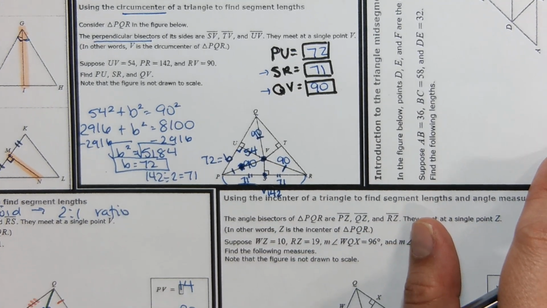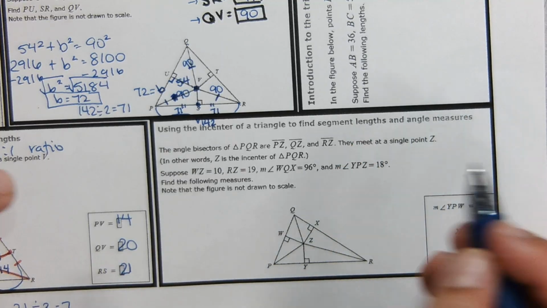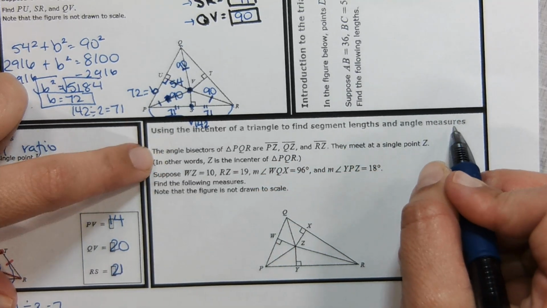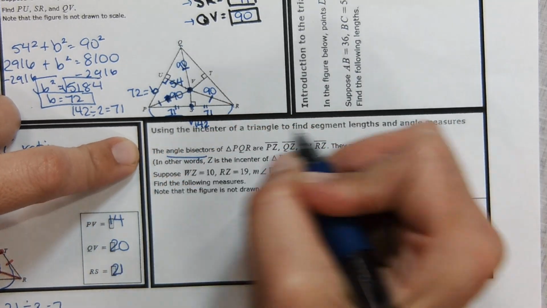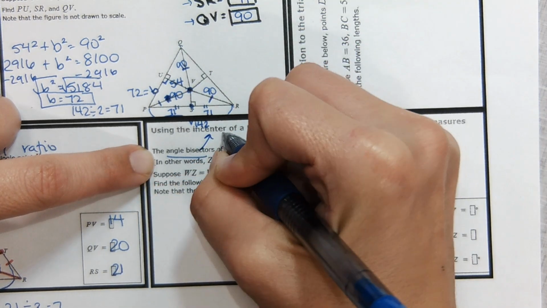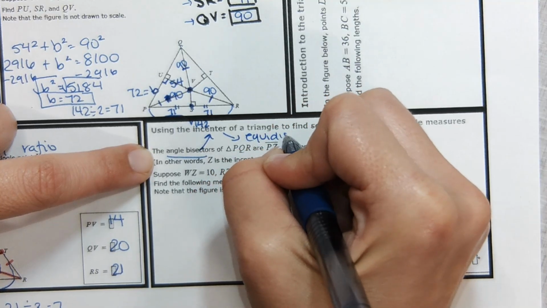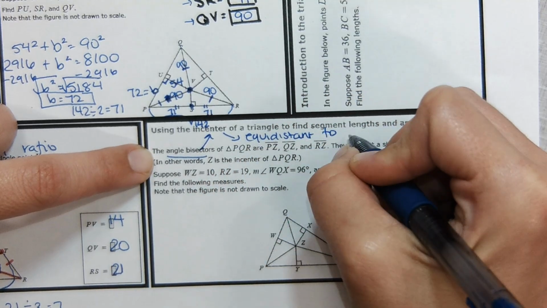Okay, then we'll move down here. Using the incenter of the triangle to find segment lengths and angle measures. So angle bisectors intersect at the incenter, and then the incenter is equidistant to sides.